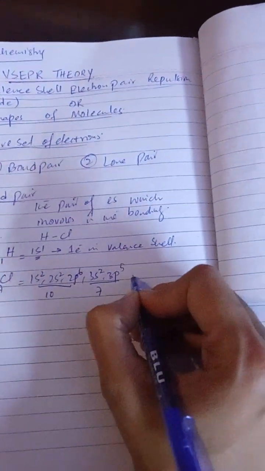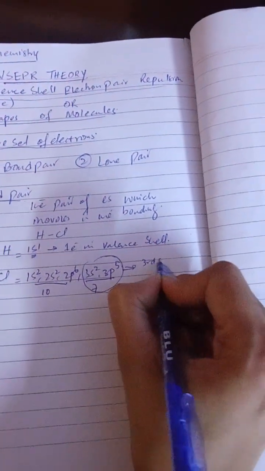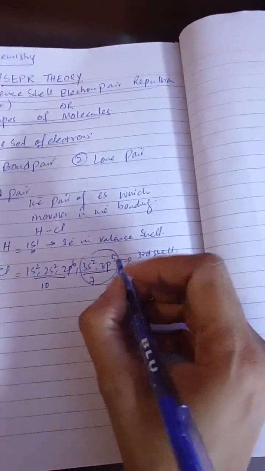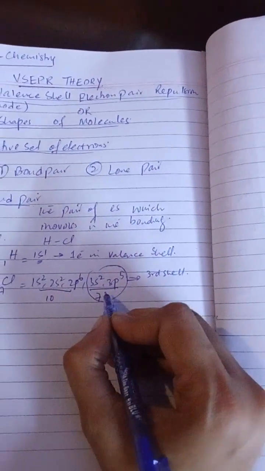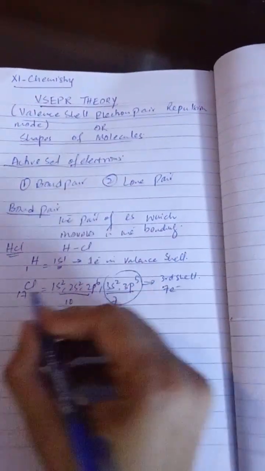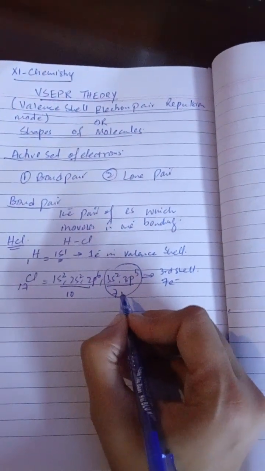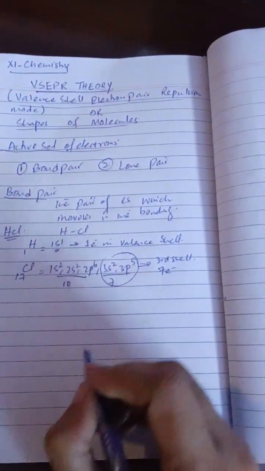If we consider the outermost shell of chlorine, that will be the third shell. The total number of electrons present in the outermost shell is 7, and chlorine is a member of group 7 in the periodic table, so it contains 7 electrons in its outermost shell.